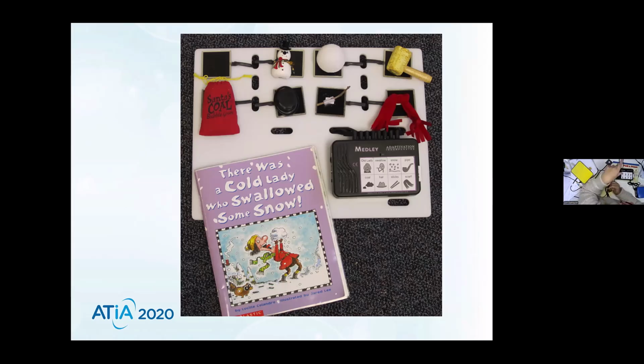And there we put the objects on that go with the song about the lady who swallowed some snow, so they can access via objects. They can access on the keyboard. All of that's still active. A setup like this is great for a teacher during circle time where she's trying to accommodate multiple kids with multiple needs. So we have the object cues and the symbol cues all in one. We can sequence, we can randomize.